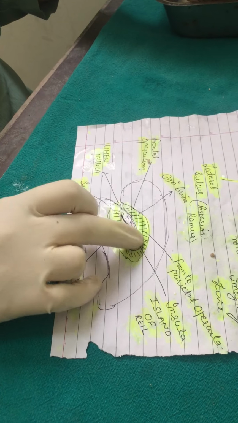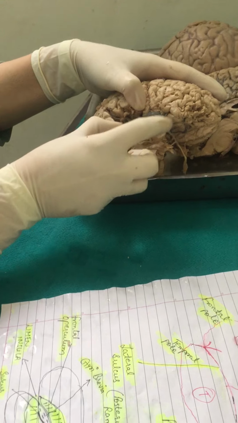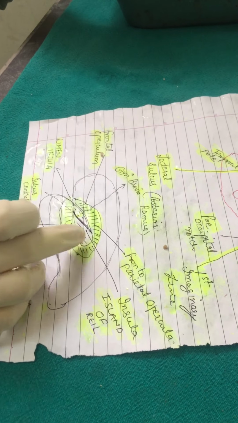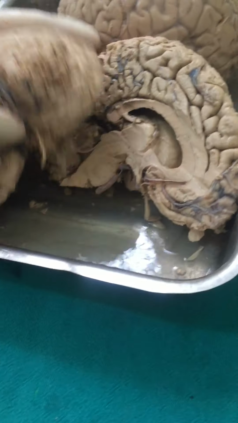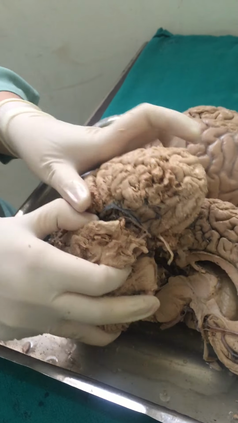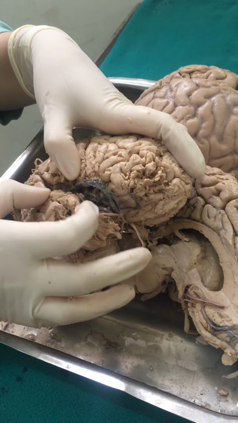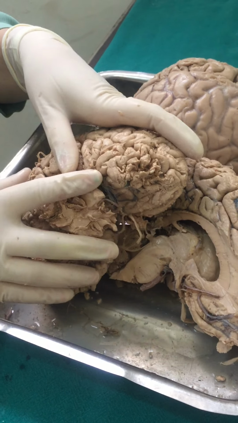The central sulcus of the insula divides it into two parts, anterior and posterior. The anterior part has short gyri, gyri brevia, and the posterior part has long gyri, gyri longi, right? This is all about the insula or the hidden lobe. How do we see it? We separate the lateral sulcus, then we see a triangular structure which is deficient anteroinferiorly, called the limen insulae. So this is the hidden lobe.